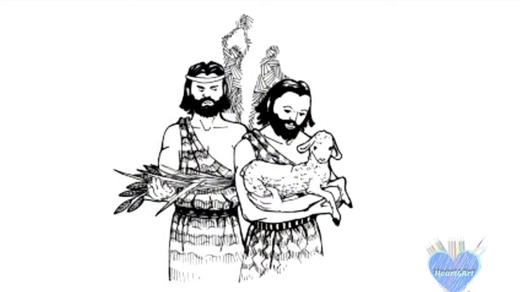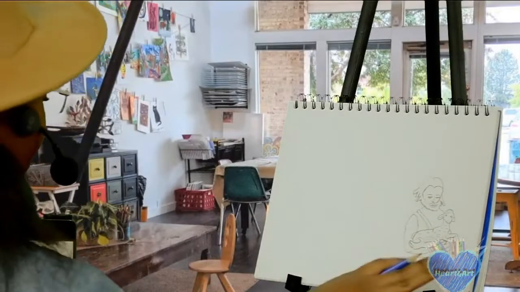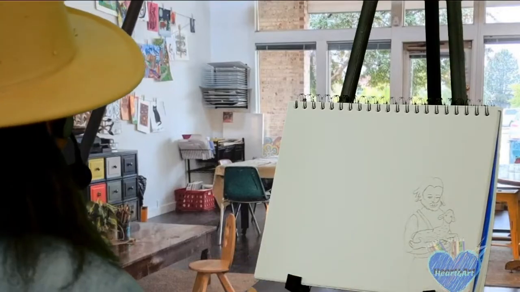So last time when we were drawing Abel, I actually just want to go back and add a few more details on Abel, then we're going to draw Cain and kind of finish up the drawing all together, okay? So we're going to come over here on the right side where Abel is, and we're going to just add a few more details here and there throughout, okay?